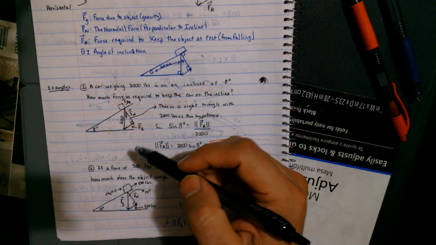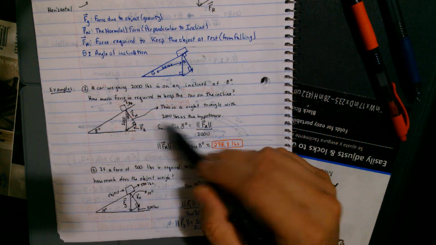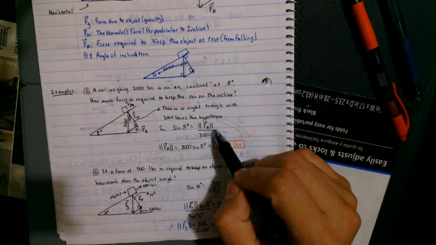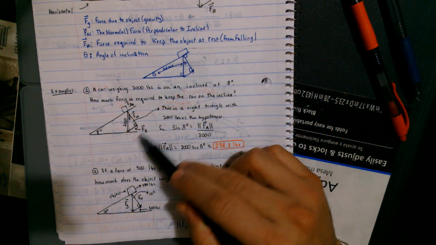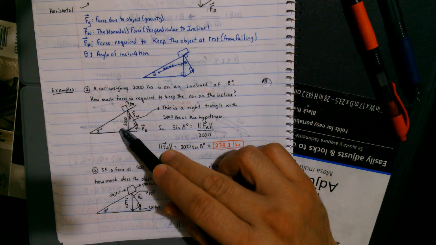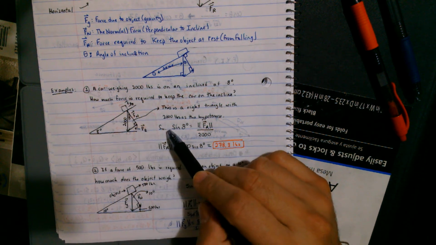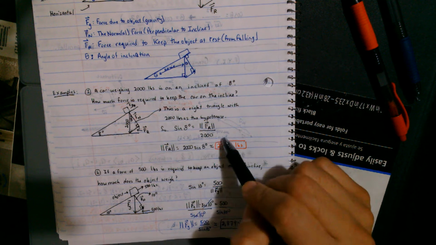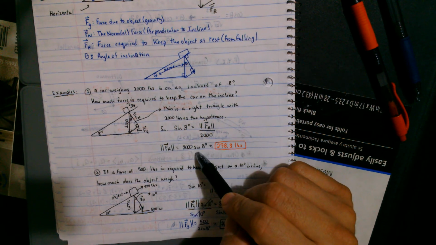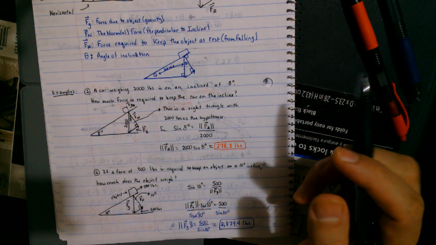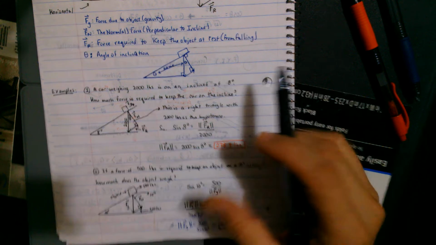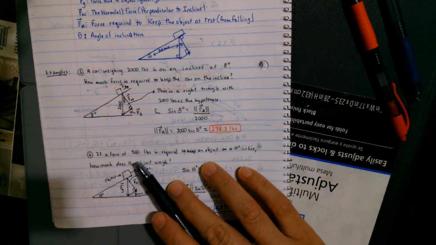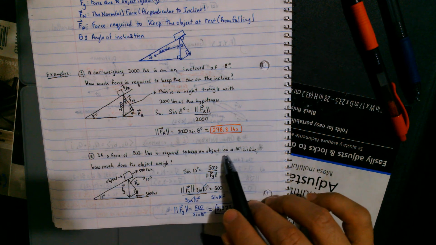So we have sine. Sine of 8 degrees would be the magnitude of the required force divided by 2,000. We multiply both sides by 2,000, and 2,000 times sine of 8 is the magnitude we're looking for. That comes out to be roughly 278 pounds. That's all it is.